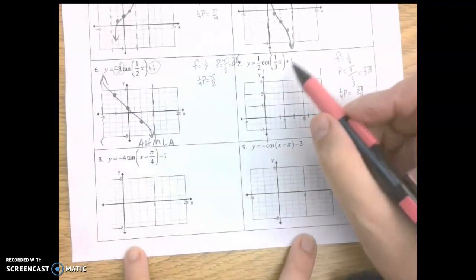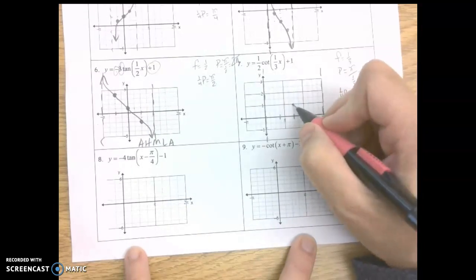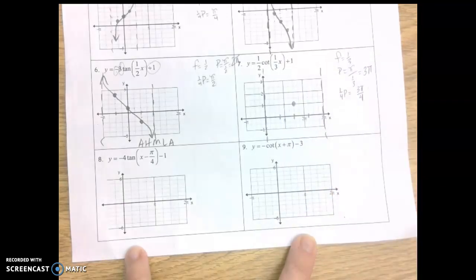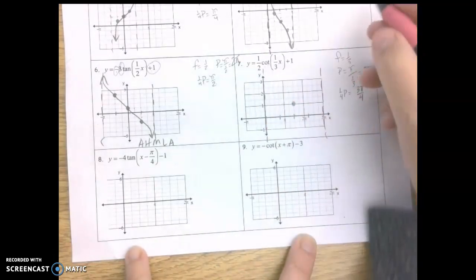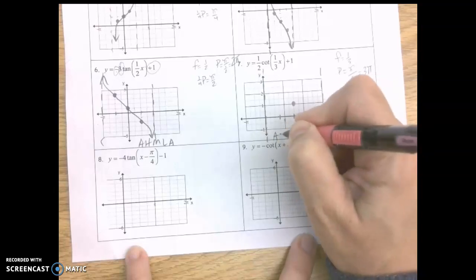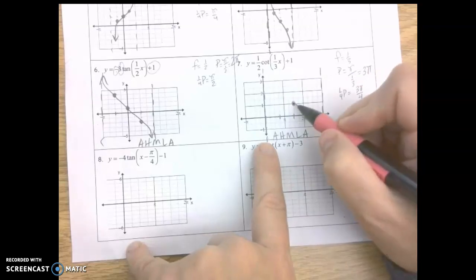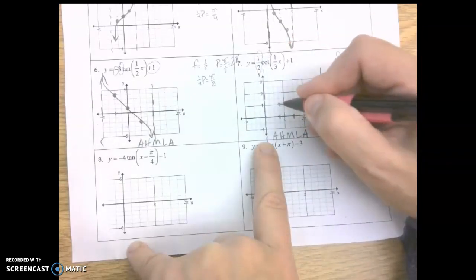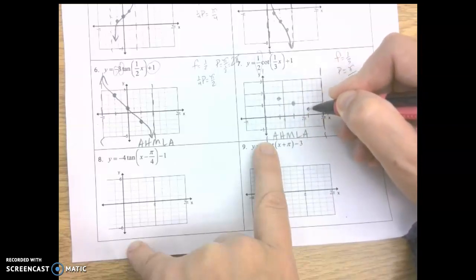Okay, so then the next thing is I shift my middle right here up 1. So instead of starting on the x-axis there, that point being on the x-axis, whoops. And then I go back to my left. Sorry, this is cotangent. So I have A, H, M, L, A. To my left is my high, so I will go up 1/2. And to my right is my low, and then I will go down 1/2.